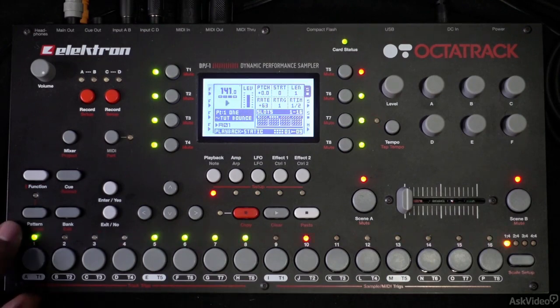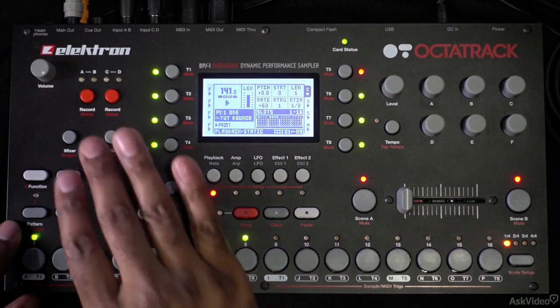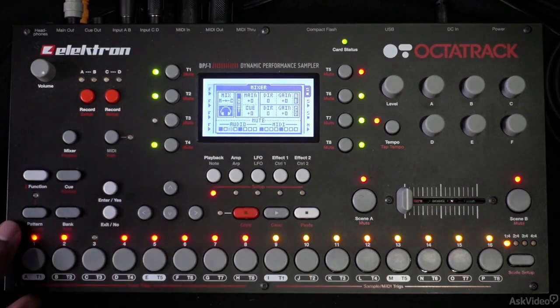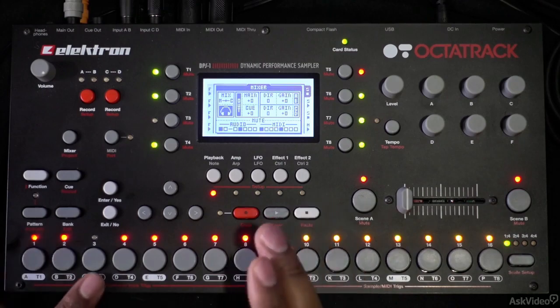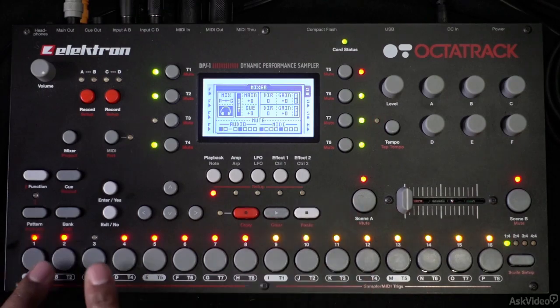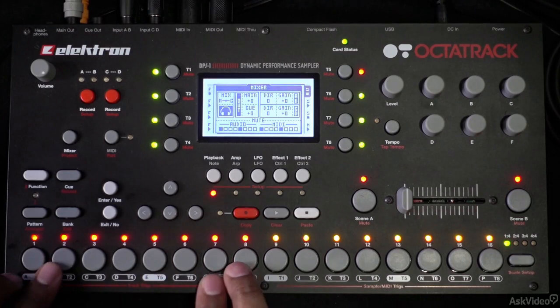And I'm in the pattern mode. I'm not in the arranger right now. So this pattern's just going to keep playing over and over again. Let me go ahead and mute some of this stuff. And actually, you know what I want to do? Let's focus on this third track here.